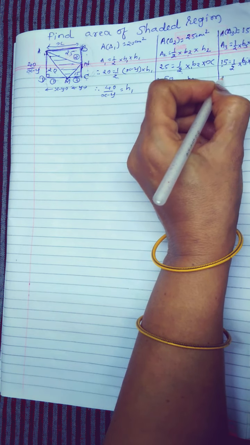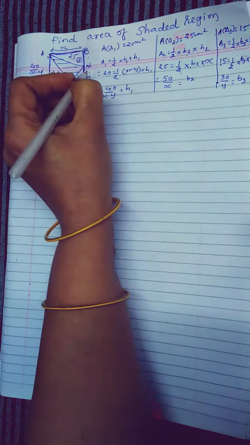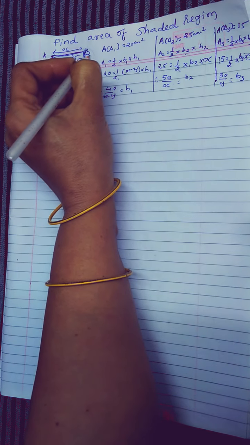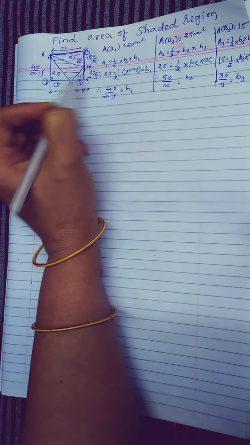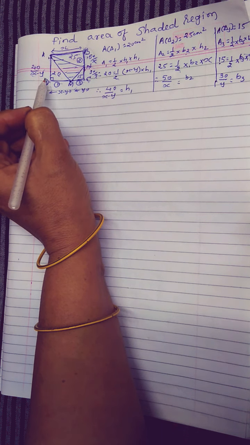Therefore 15 twos are 30, so 30 upon y is equal to B3. And this we got as 50 upon x. Now 50 upon x plus 30 upon y is equal to 40 upon x minus y.